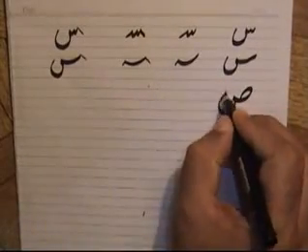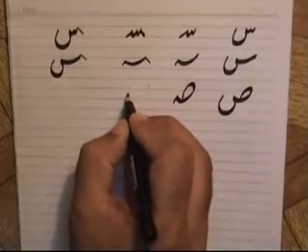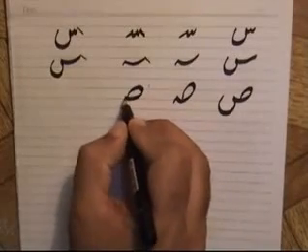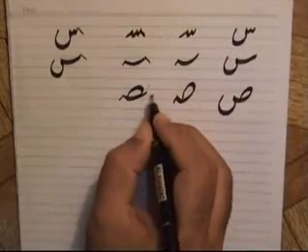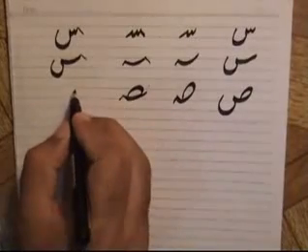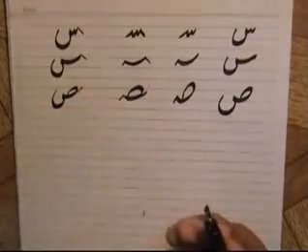Swad and zwad are the same. So the initial position of swad is like this. This is swad, medial position, one connector here and one connector here in the beginning, and the final position of swad is like this, and the connector is in the beginning.